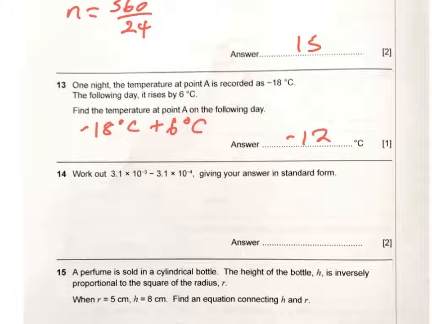Like I was saying, this is just calculator use. What you do, you press 3.1. Now instead of saying times 10 to the power negative 3, you see between the decimal point and answer, there is times 10 with power x. That means you press 3.1, then times 10 power x, and then you put negative 3, and you say minus 3.1 again, times 10 power x, and then you go to negative 4.